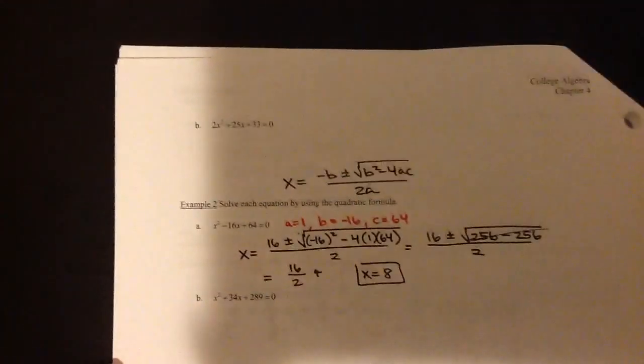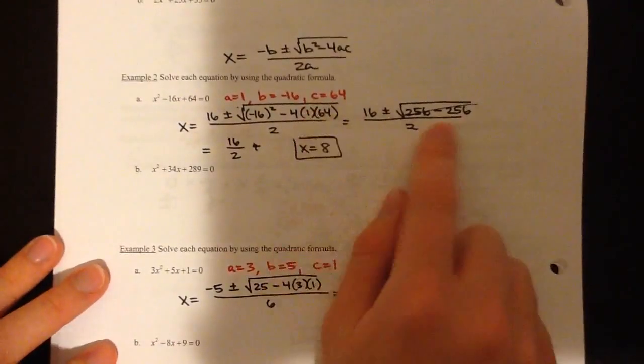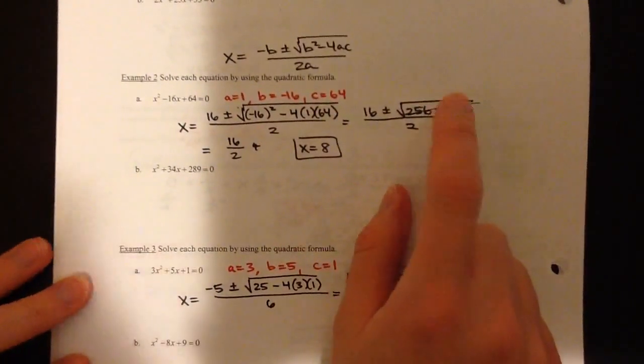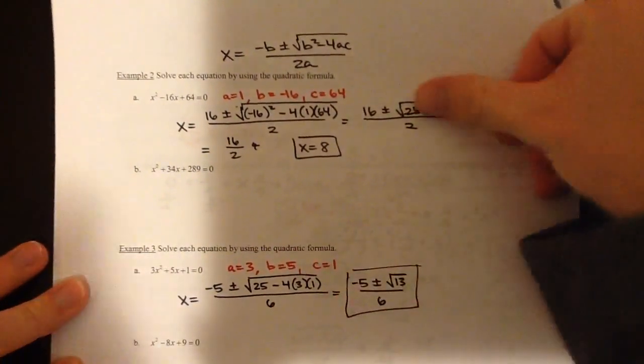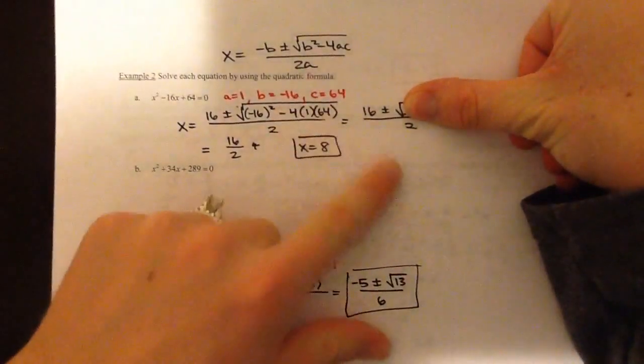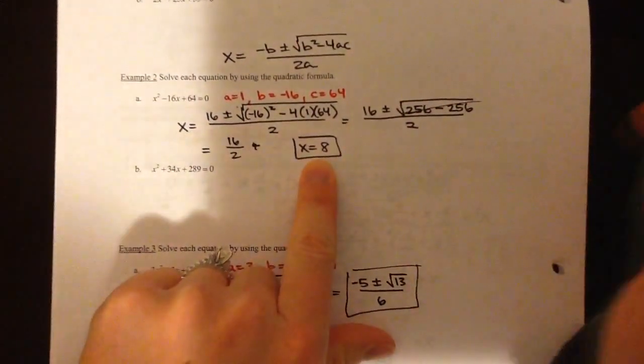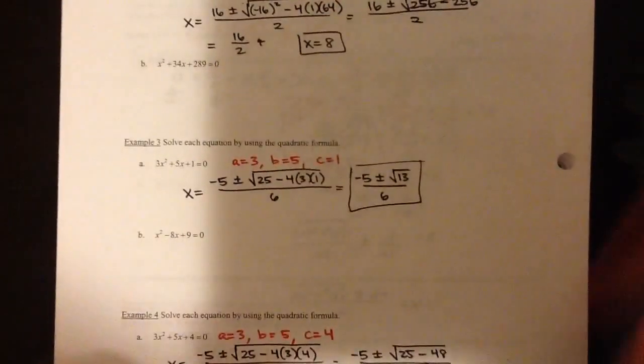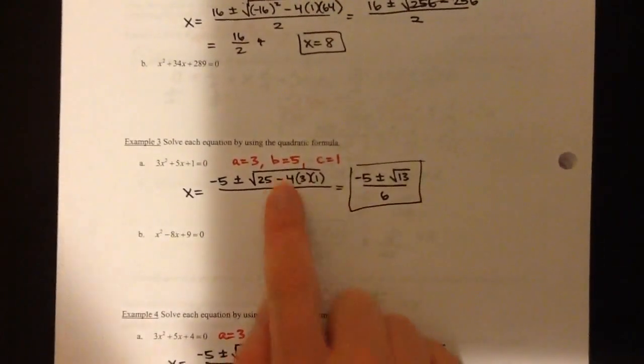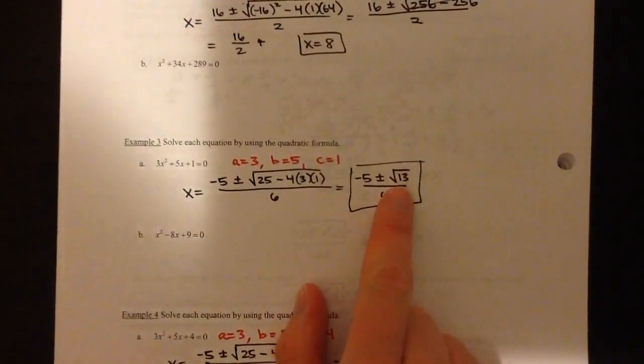That's one option. Next example. Example 2, part A. Underneath the square root, I got a 0. And because the value under the square root was 0, this term was 0, I only had one answer. So when this thing under the square root is 0, I only come up with one nice, neat, normal answer. Example 3. This stuff under the square root was a 13.